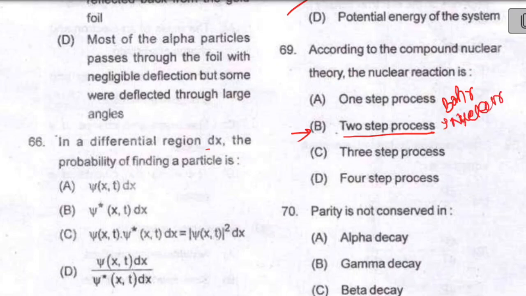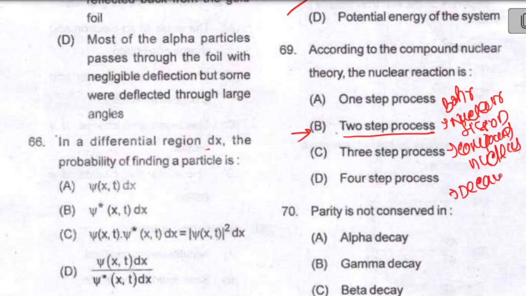So there are two steps for this nuclear fission. In the first step, there is formation of a compound nucleus, after absorbing the neutron. Then there is decay of this compound nucleus. Okay, so these are the two steps involved in a nuclear fission reaction.